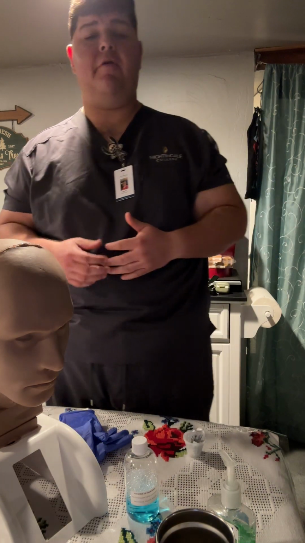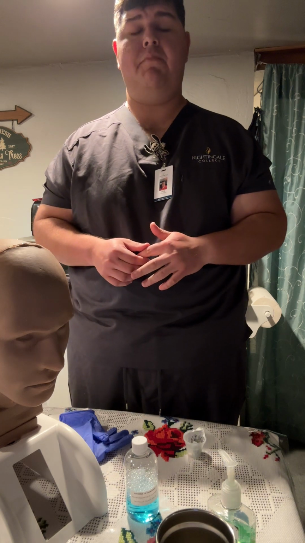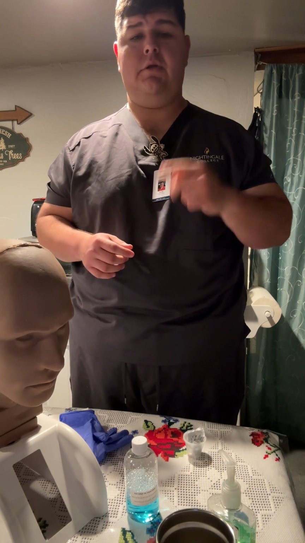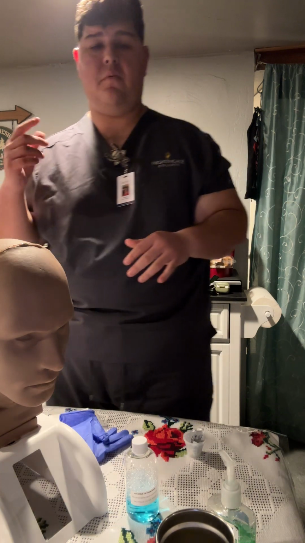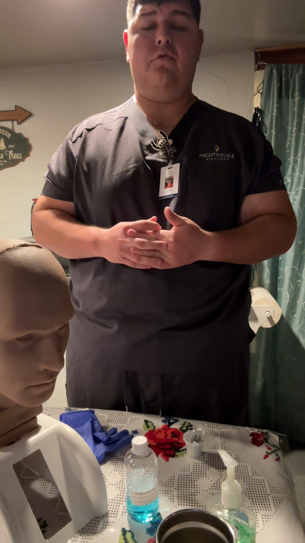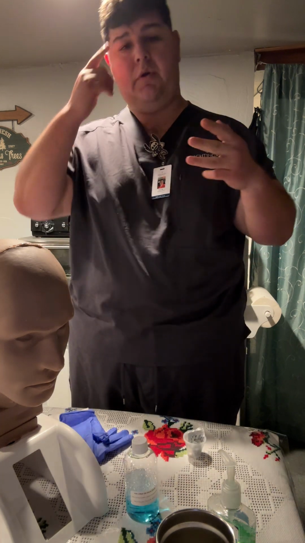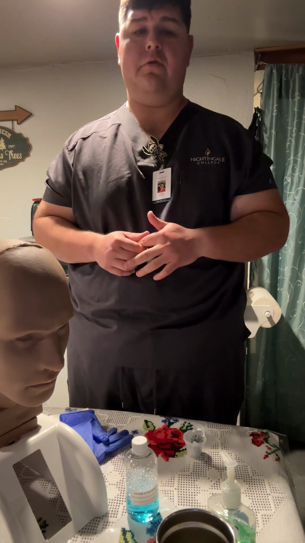I'm going to start off by verifying my doctor's orders for this patient. Then I'm going to verify the 6 rights of medication administration. They are the right patient, the right medication, the right dose, the right route, the right time, and then the right documentation. After those 6, I will check my medication orders within the MAR, and I need to verify these 3 different times before administering any medication to any patient. This here's my first step in doing so.